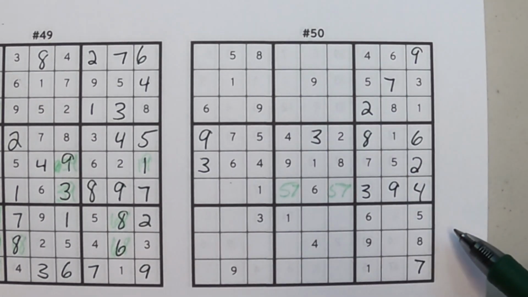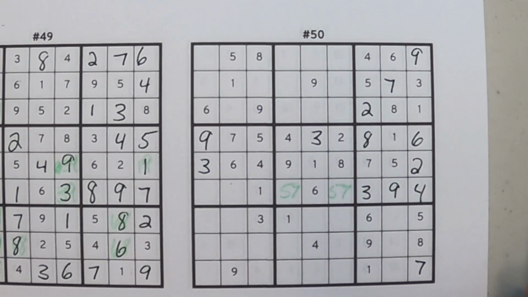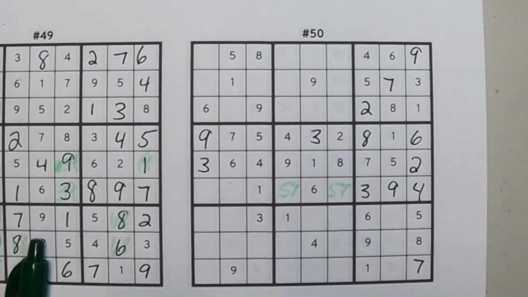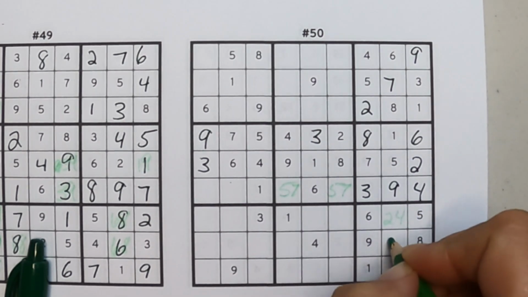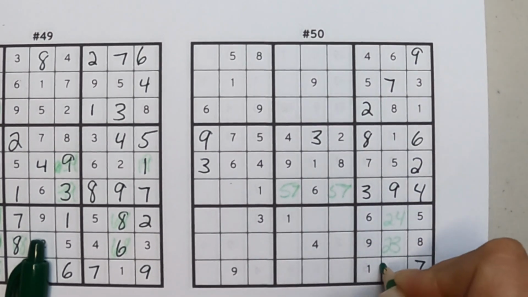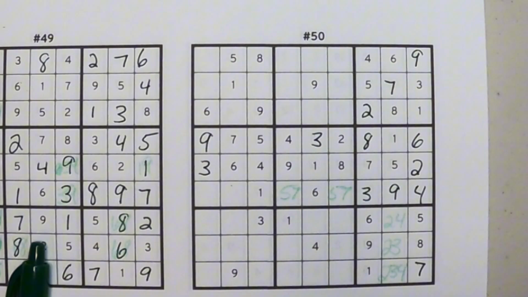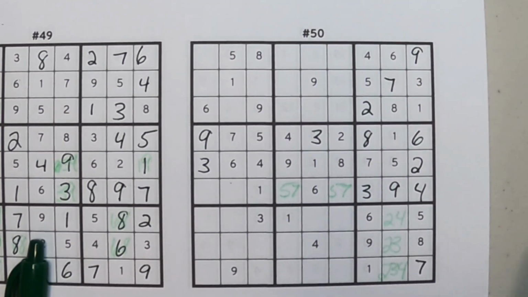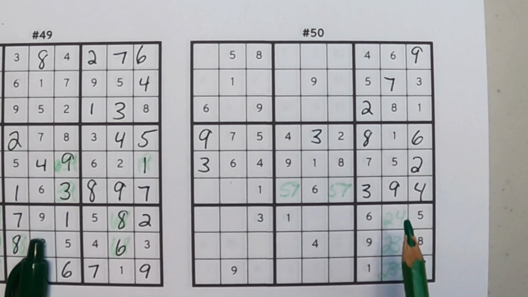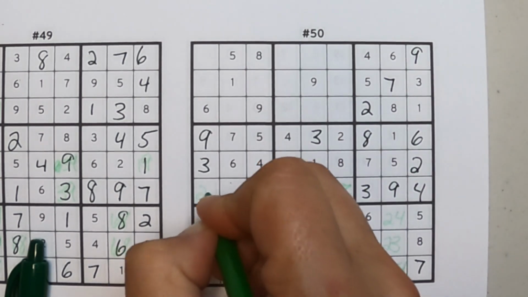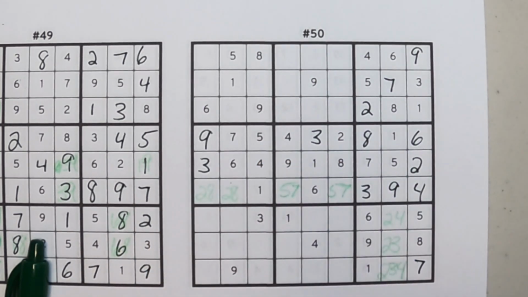For this box, we're missing 2, 3, and 4. We've got a 3 here, so 2, 4. 4 here, so 2, 3. And no help here, 2, 3, 4. For this box, looks like we're missing 2 and 8, and I don't see any help, so 2, 8, 2, 8.